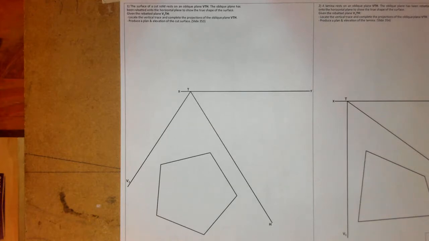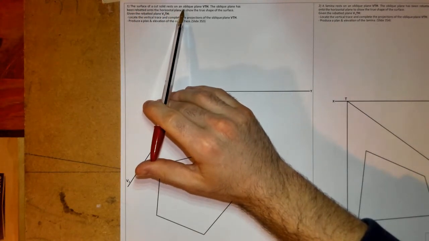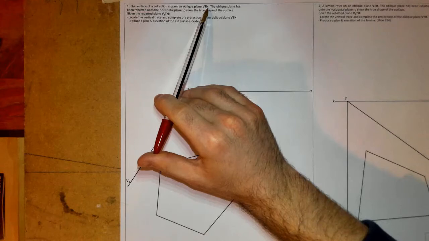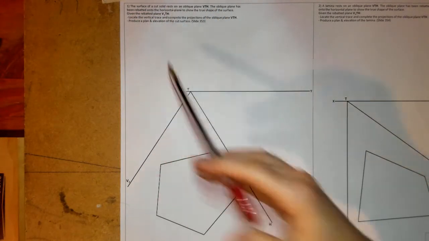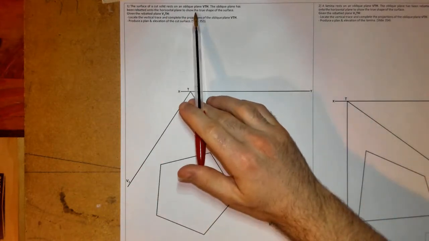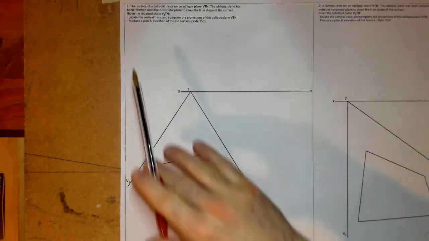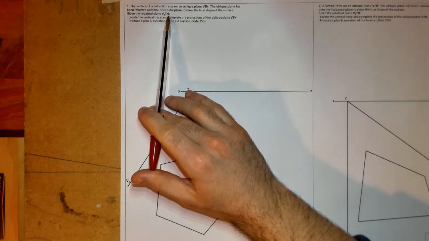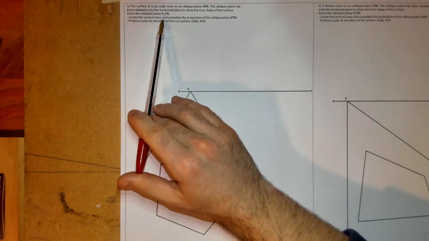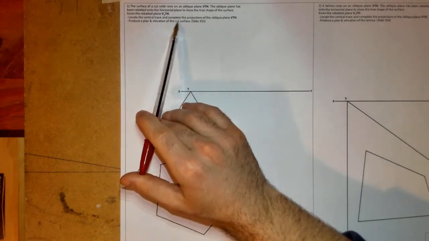So it's a case of using the knowledge that we have already learned to work backwards. So just read the question here. It says the surface of a cut solid rests on an oblique plane VTH. The oblique plane has been rebatted onto the horizontal plane, so it's sitting on the ground now, to show the true shape of the surface. So we can see the true shape here as it has been rebatted down, sitting on the surface. Given the rebatted V1TH, locate the vertical trace and complete the projections of the oblique plane VTH, and then produce a plan and elevation of the cut surface.